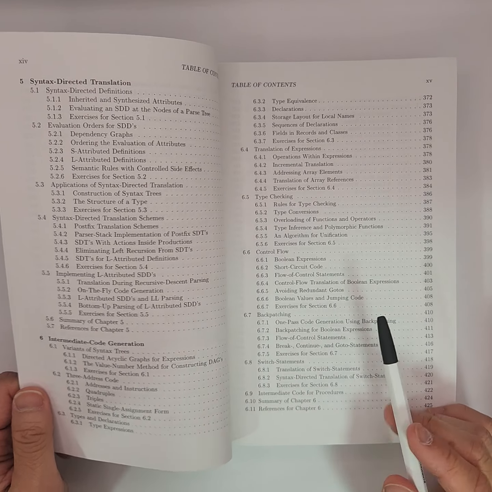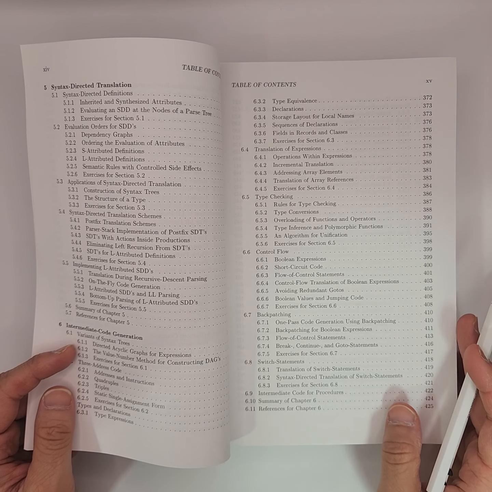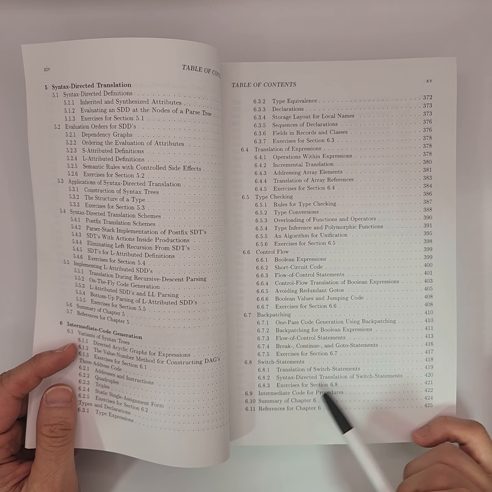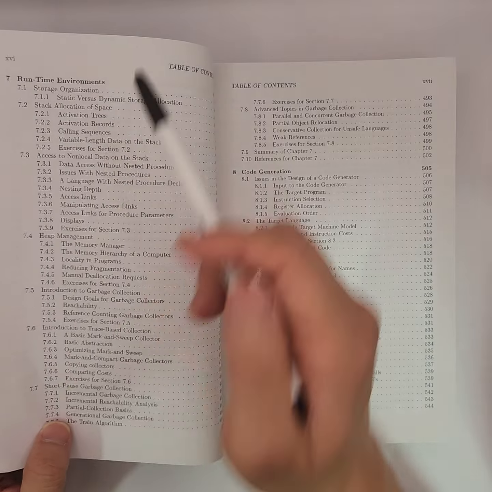Switch statement, translation of the switch statement, syntax-directed translation of the switch statement, and next is intermediate code for procedures. Summary and references.